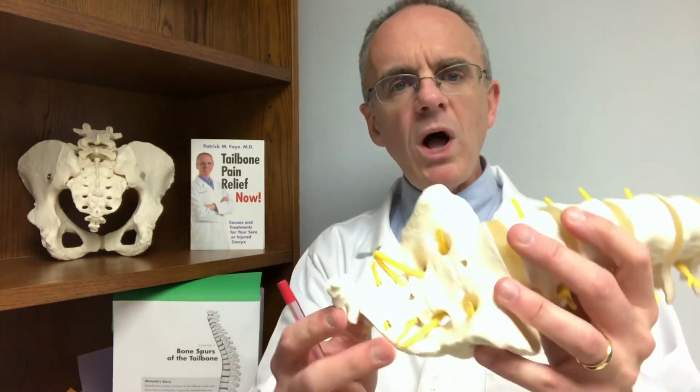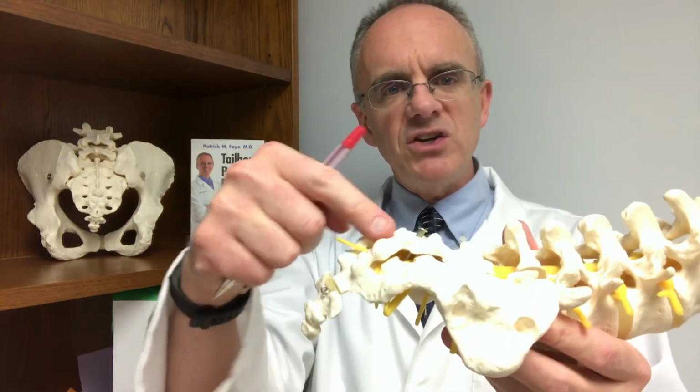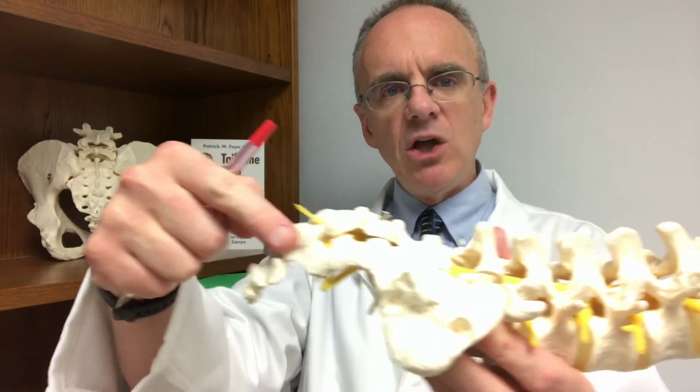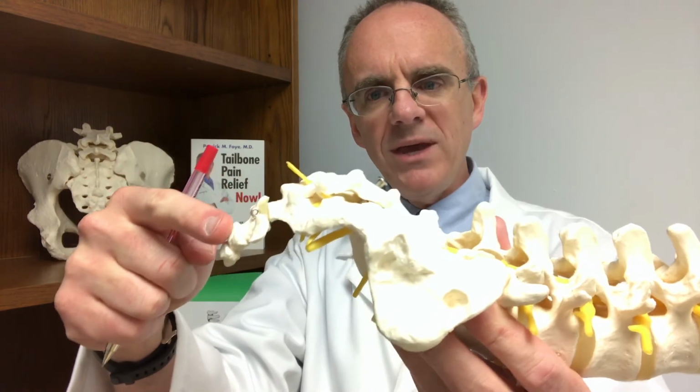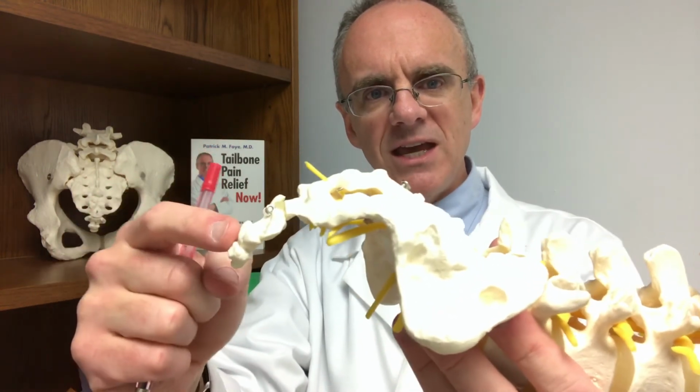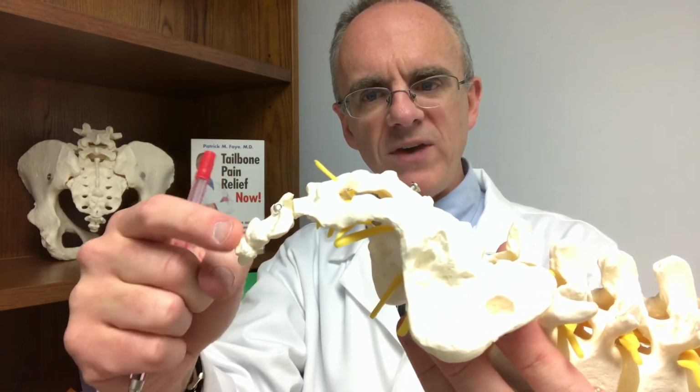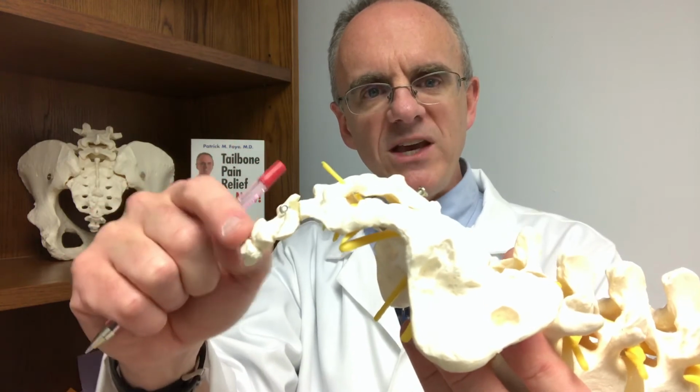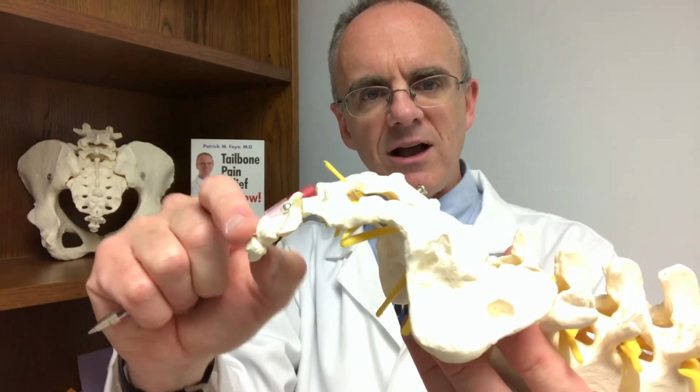If the physician is careful while they are touching, even just pressing externally along the back of the sacrum and the back of the coccyx, if there was a spur right here where my finger is, you may be able to feel that projection coming backwards.